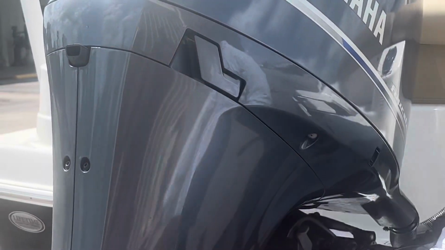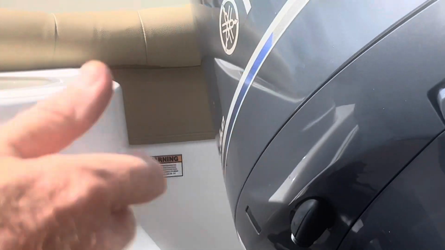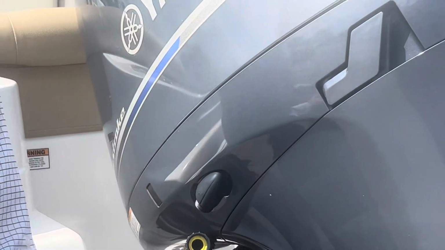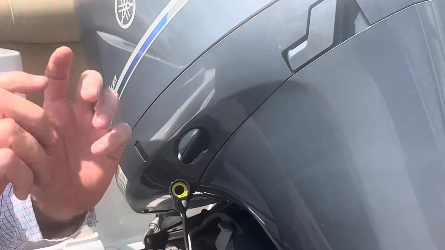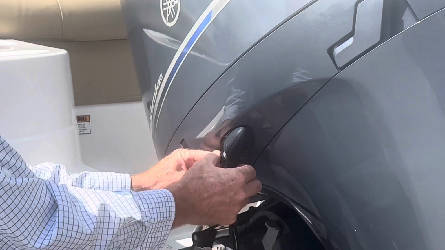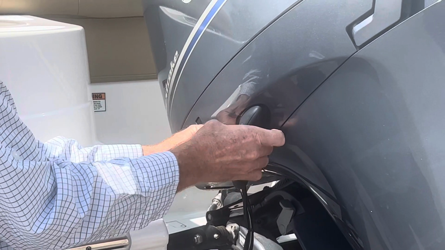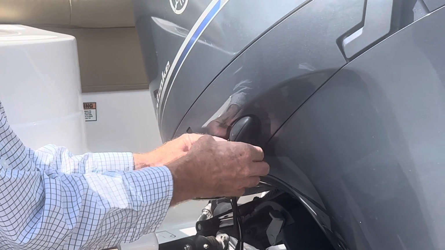Then I'll shut it off and remove the water hose. You turn the engine off first. Always turn the engine off first, then turn the water off. Turn the water on first before you start the engine. Got it. Just hook it back up.